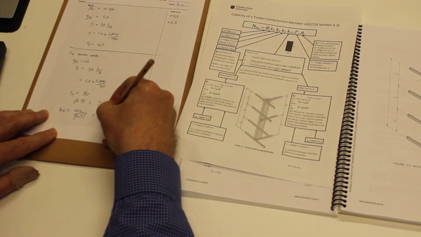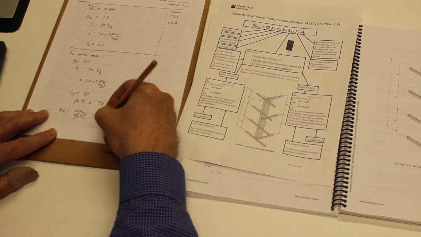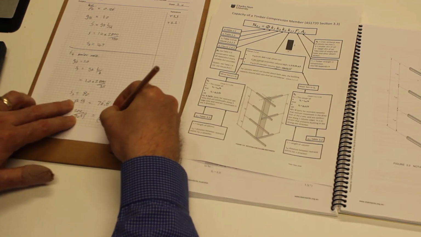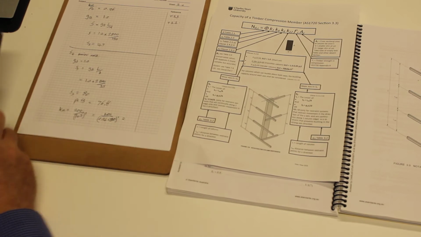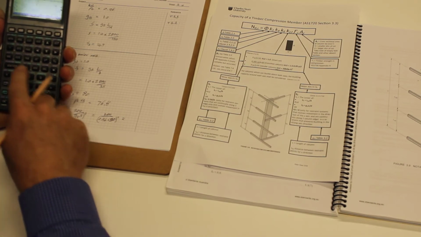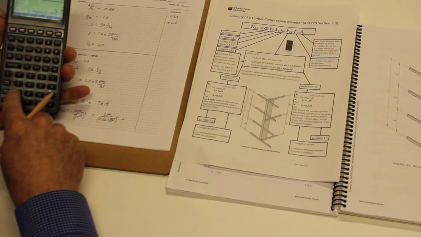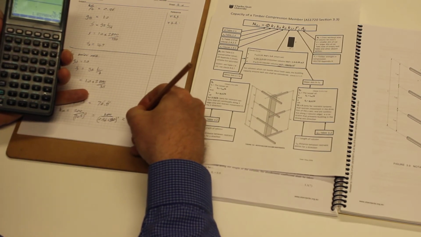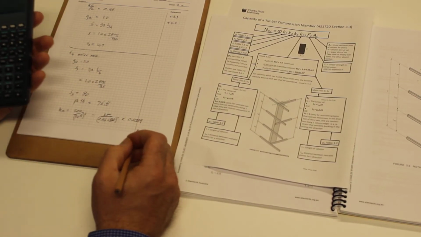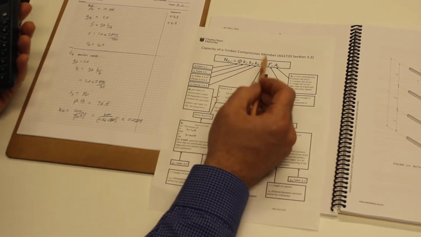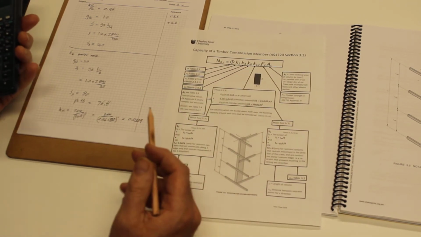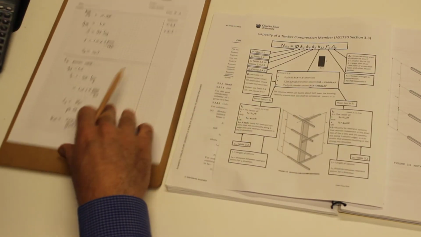And that equals 200 over 0.96 times S, which is 80, all squared. And that equals, we go 200 over 0.96 times 80, we'll square that, and divide by that, and we get 0.0339, or 0.034. What that's saying is, because of the slenderness of this column, the K12, we're only going to get about 3.4% of the potential capacity of this column compared to the crushing strength of the timber. So we have K12 now.